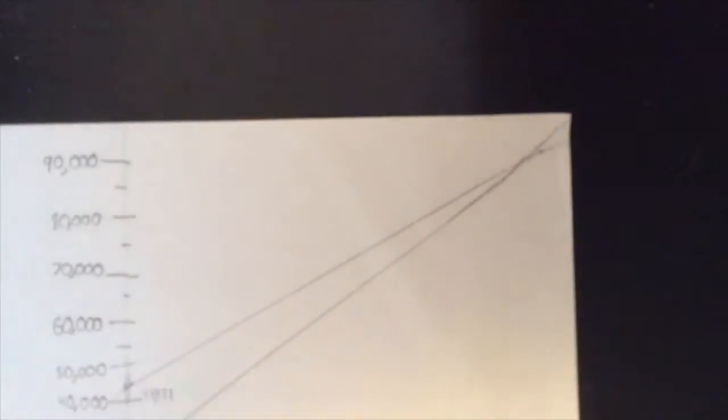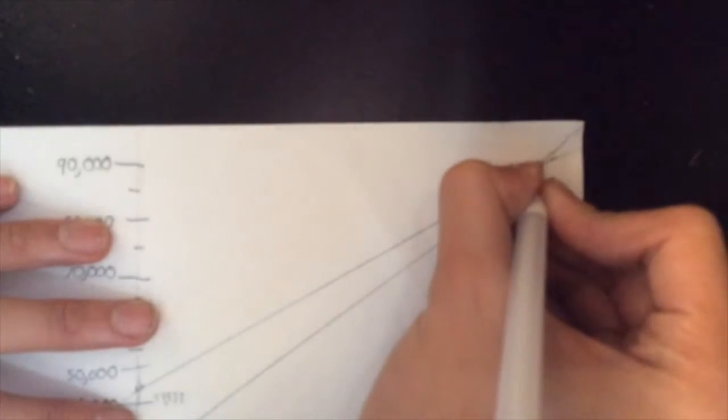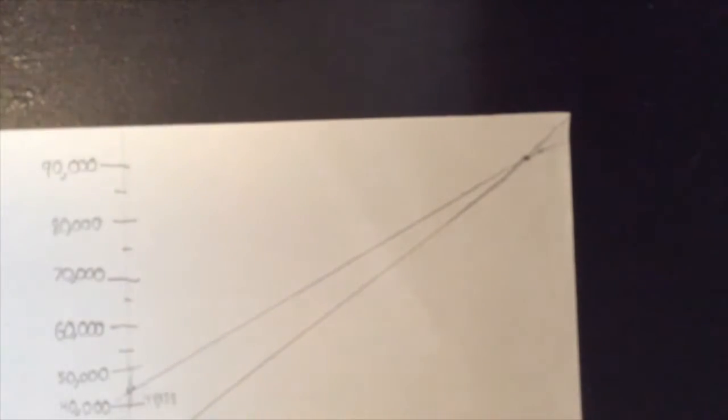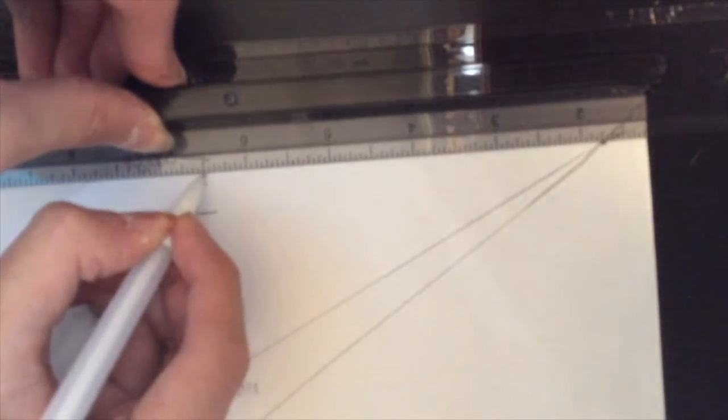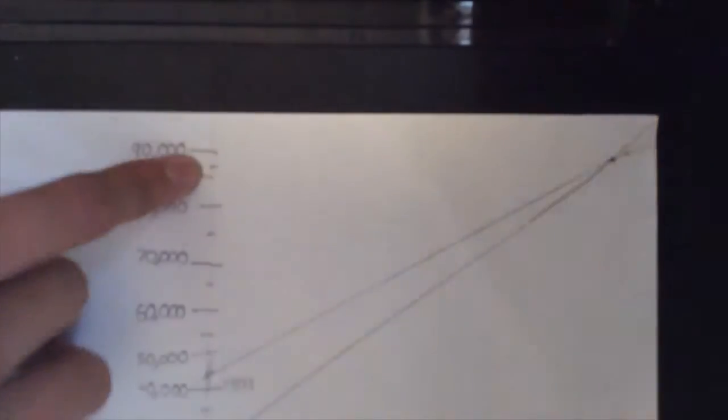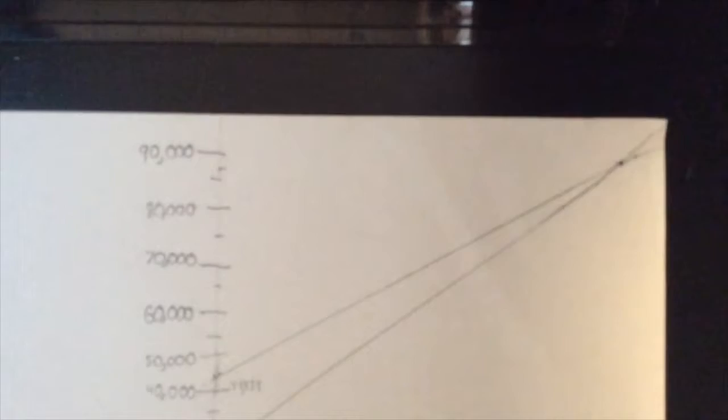So basically where the line intersects, which will be right about there, you'll be looking at the y-axis and the x-axis and seeing where the dot lines up with. So we're going to be looking from this dot all the way across to the y-axis, which will be right about here. And wherever this number is, which would probably be around 8,700 and something like that, we would put that as our y for our answer.